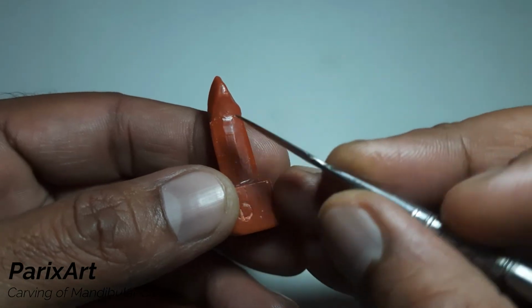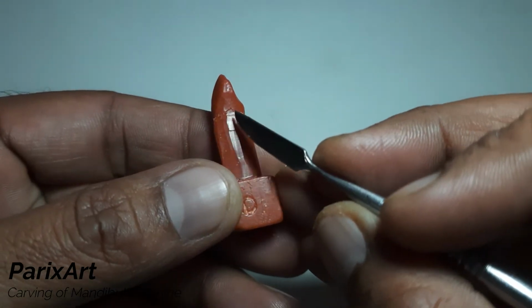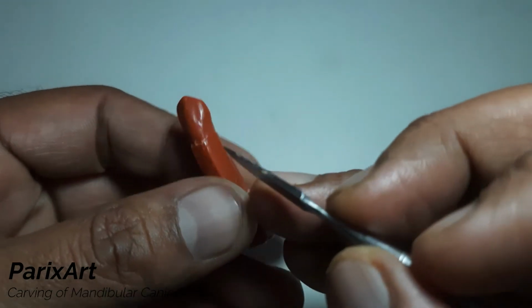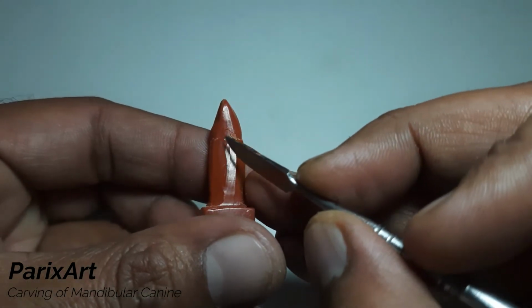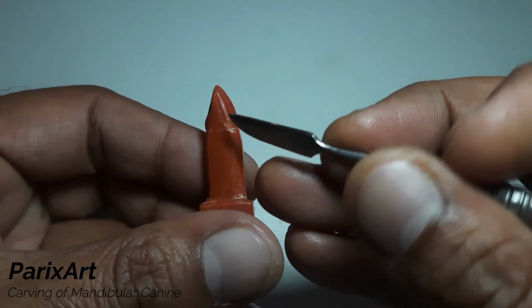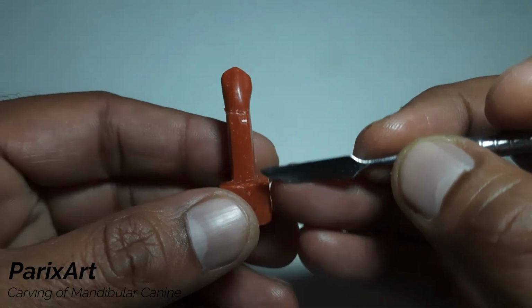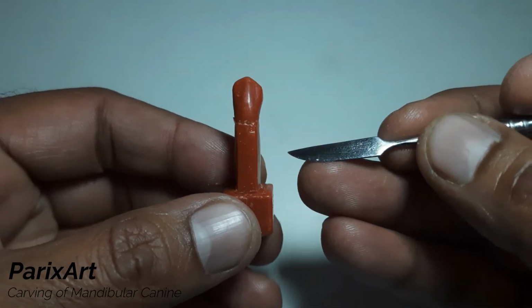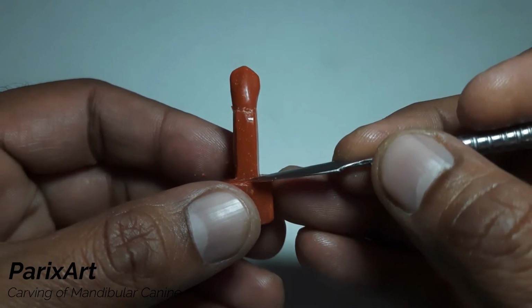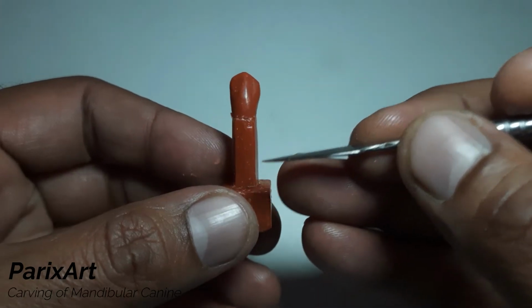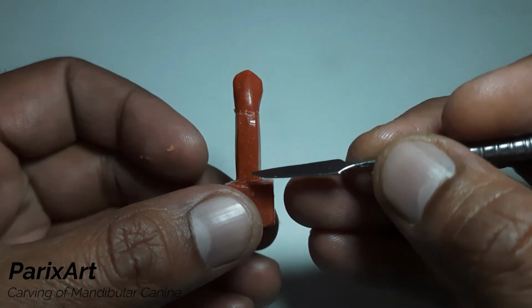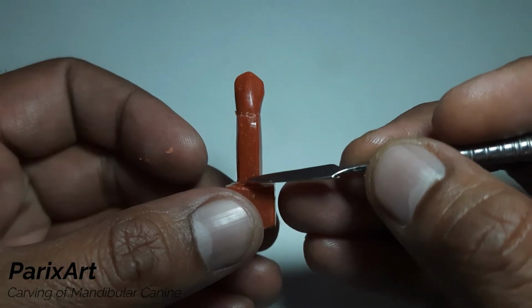So now we'll start carving root from these cervical markings. We'll develop the taper. The taper of the root is same as that for the maxillary canine, just slightly more pointed at the apex. It has its apex tilted to mesial rather than to distal.